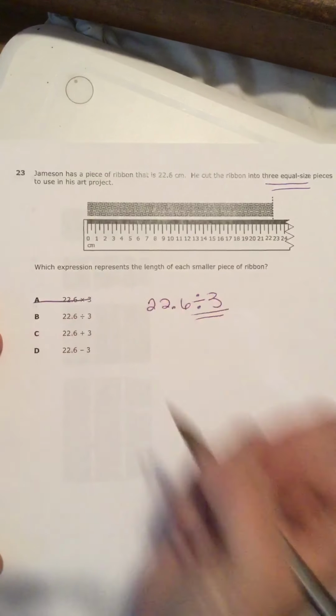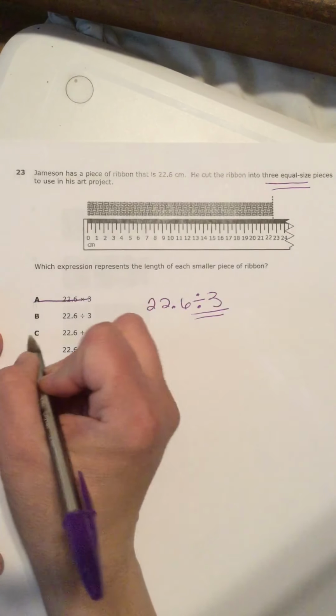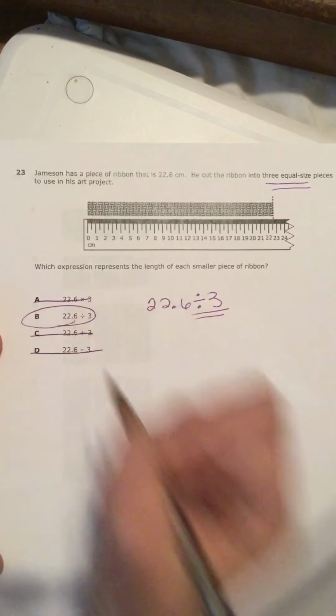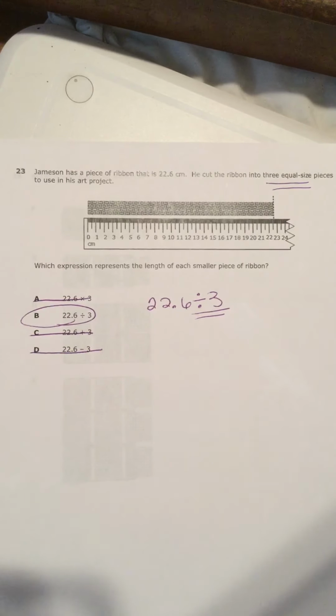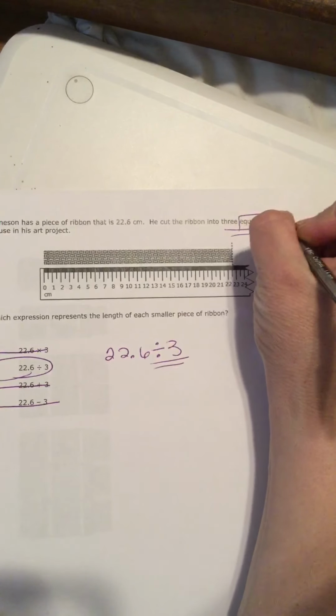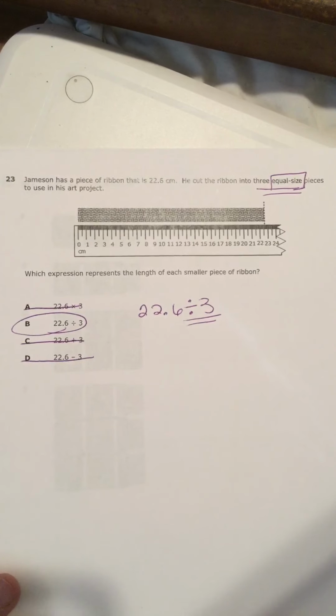He's not making it bigger. He's not adding 3 pieces, and he's not taking away 3 pieces. He is dividing into 3 equal pieces. Keyword for this one, equal size. Okay? Make sure you slow down and read the questions.